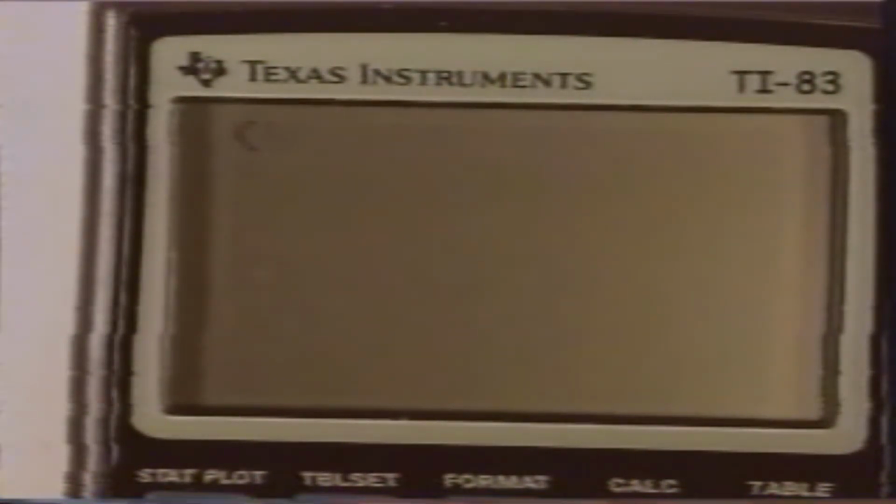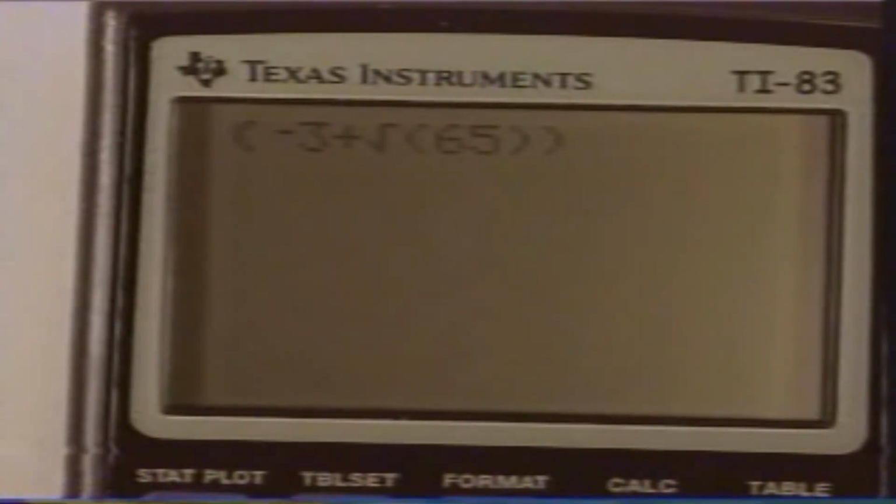I have to put in the parentheses. And it will be negative 3 plus the square root of 65 divided by 4.